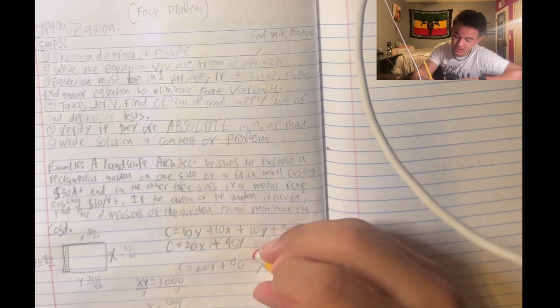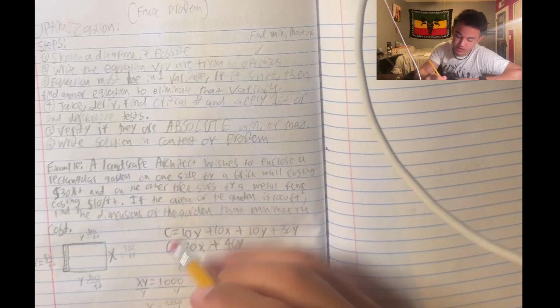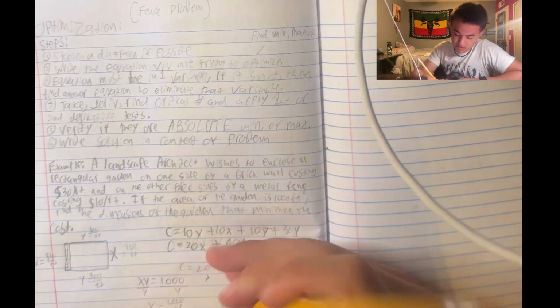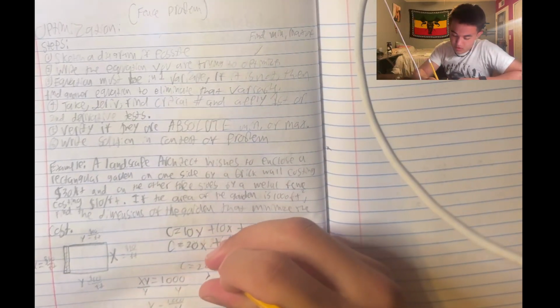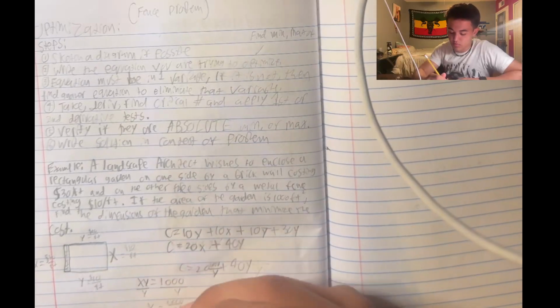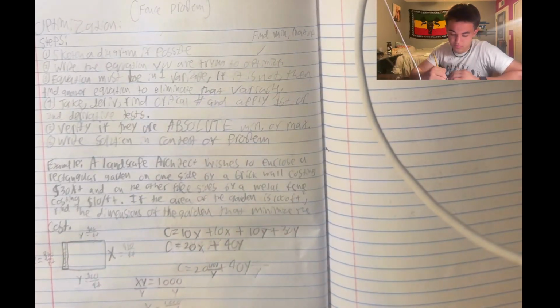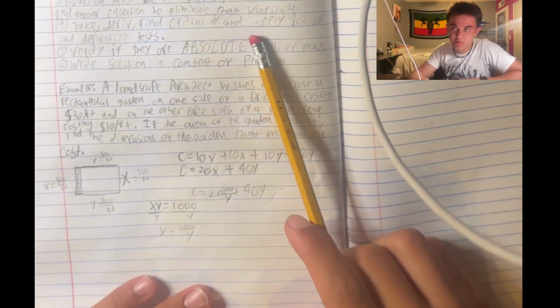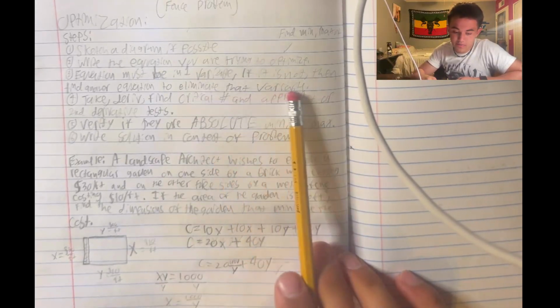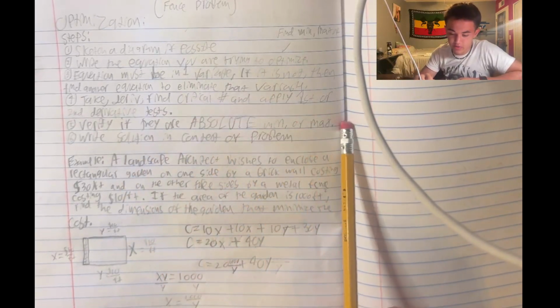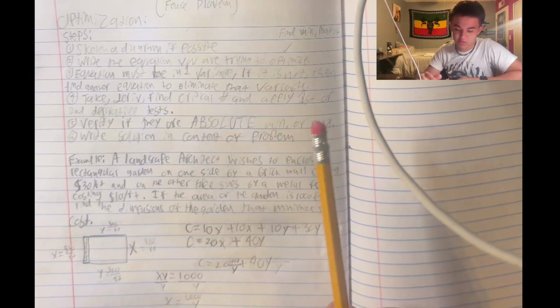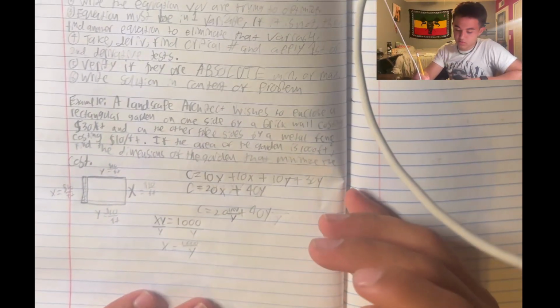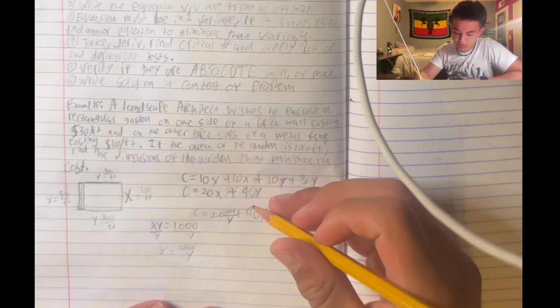Okay, so I did it wrong. I accidentally got rid of the x. But it'll work either way. Now that the equation is in one variable, we gotta take the derivative, find critical numbers, and apply first or second derivative tests. So we gotta take the derivative now.